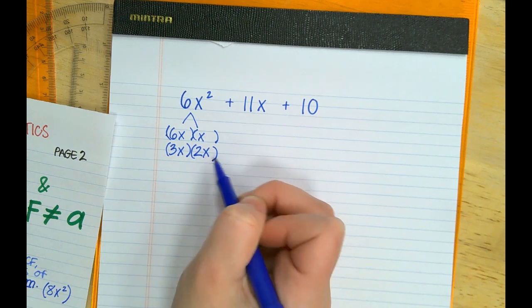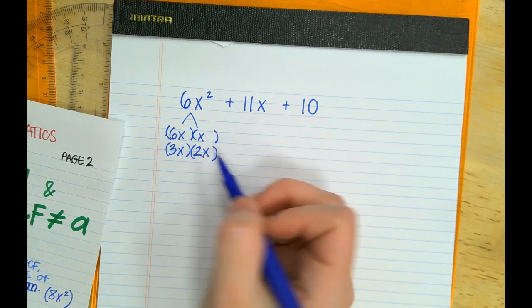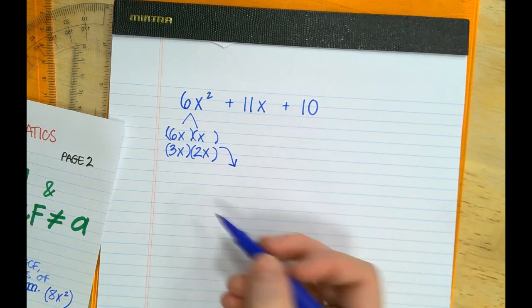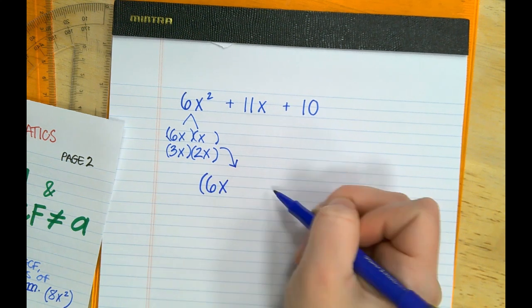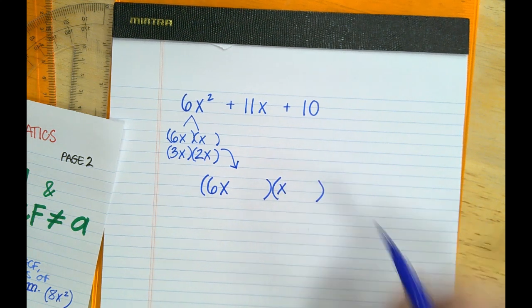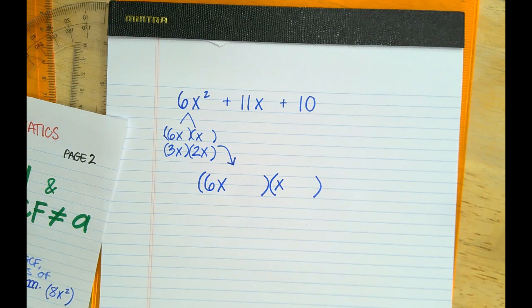So here's our options for our answers. And now we need to figure out what to put in our parentheses here. We're going to try these factors first, the 6x and x.